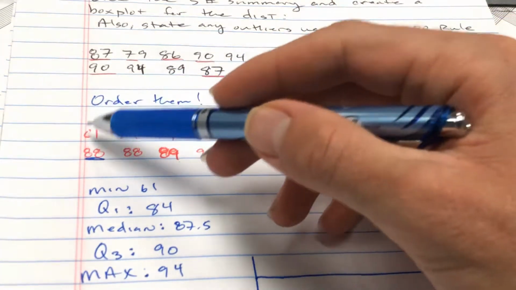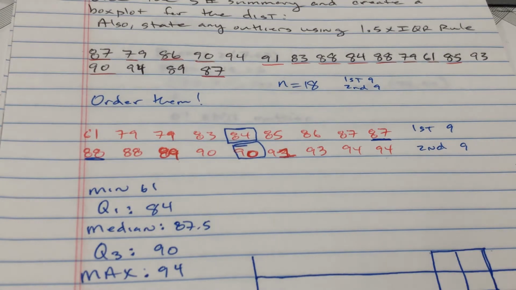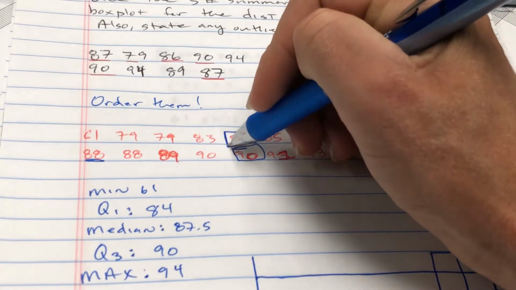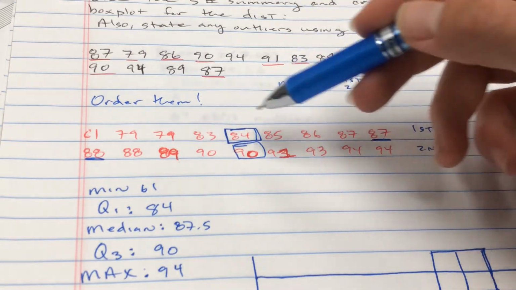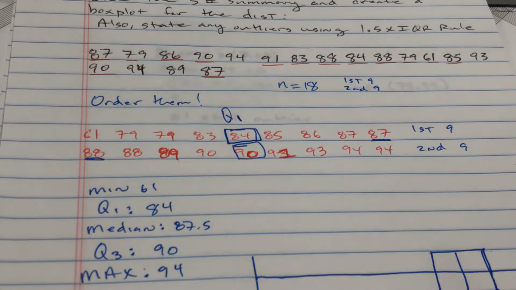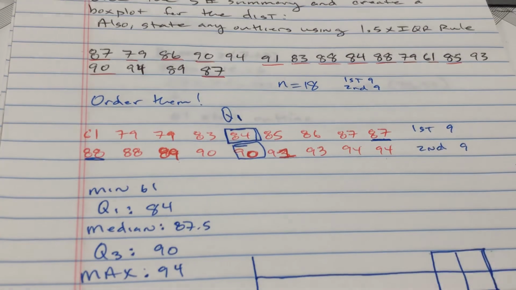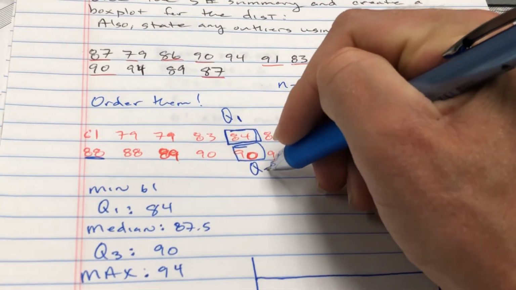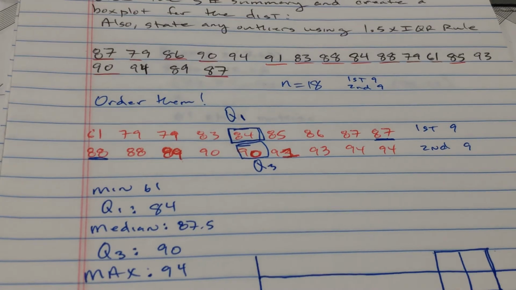All right, so the min is obviously 61. The max is 94. So the first half is the first 9. The second half is the second 9. So in the first 9, 84 would be the true middle. Cancel, cancel, cancel. 84 is quartile 1. It is the middle of the first half. Same thing here. Cancel, cancel, cancel. 90 is the middle of the second half. Quartile 3. Okay, so quartile 1 and quartile 3, that's only a difference of 6, because you're very consistent.